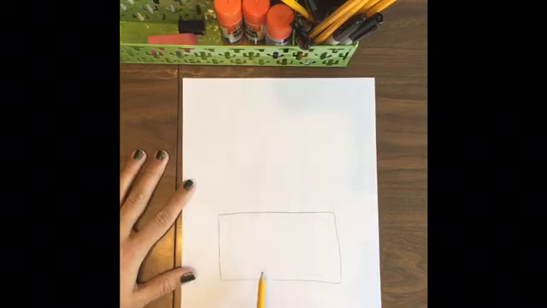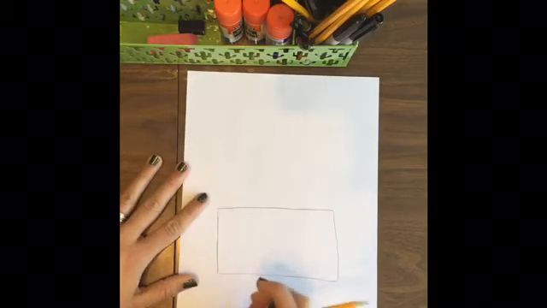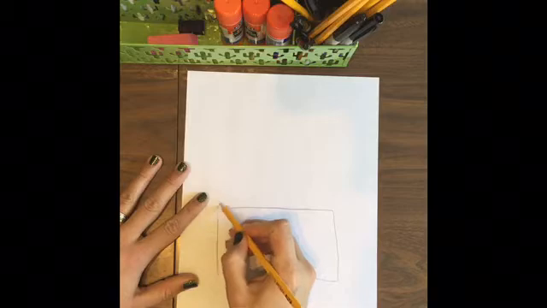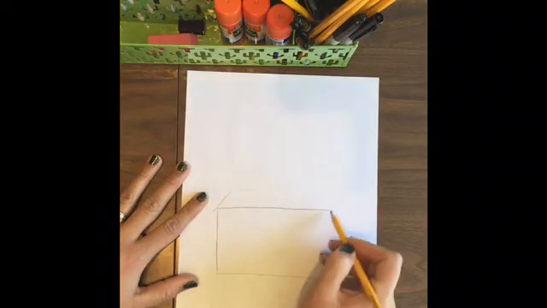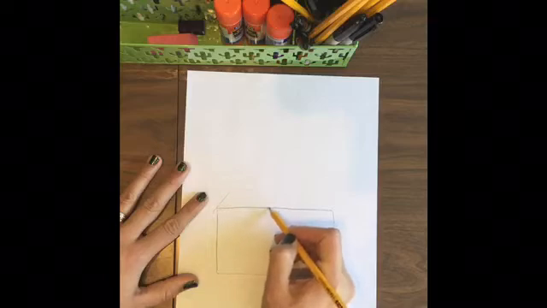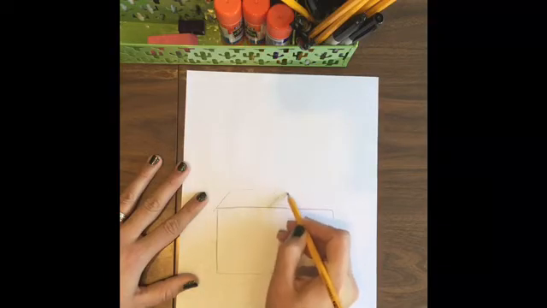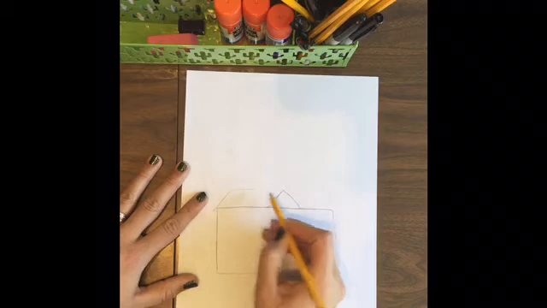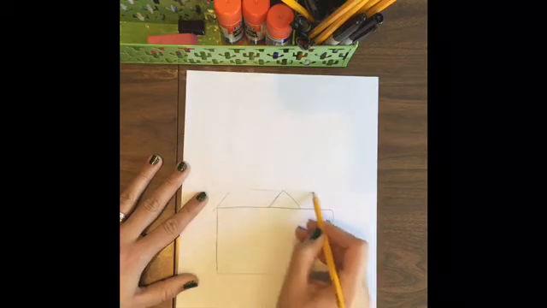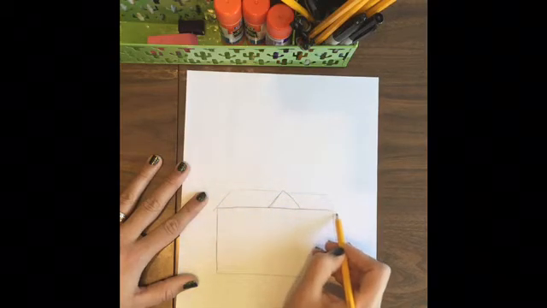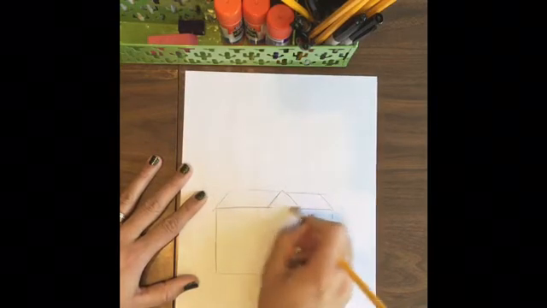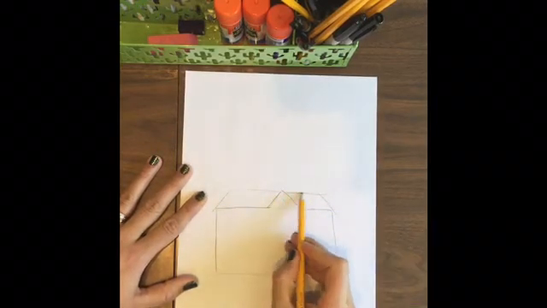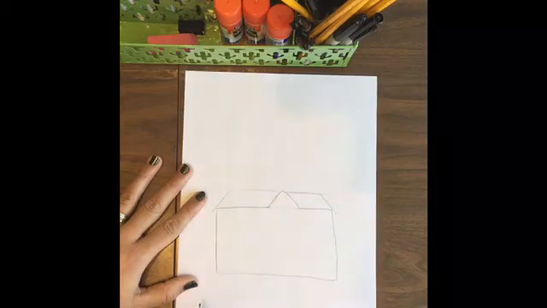Here is the beginning of my house, and I'm going to go ahead and make a roof on it, like this. But I think I want an entryway, so where's my middle? Here's the middle. I'm gonna put a triangle right in the middle of mine, so it looks like I have an entryway. Okay. There, and then I'm gonna erase this line.